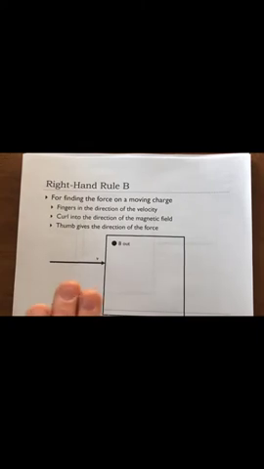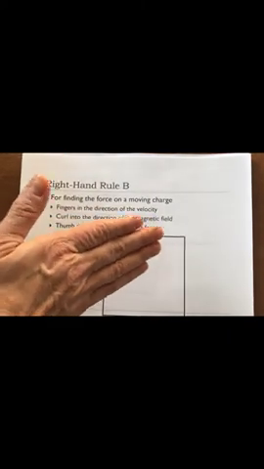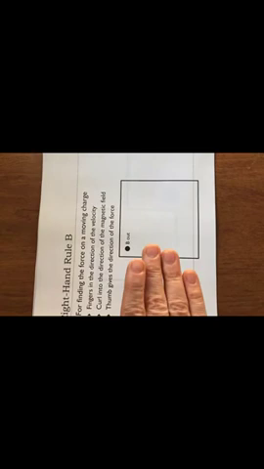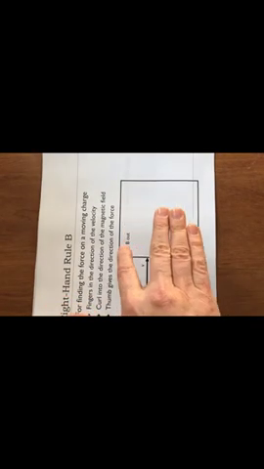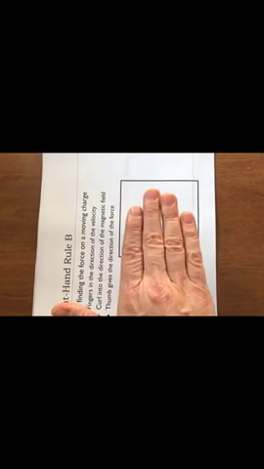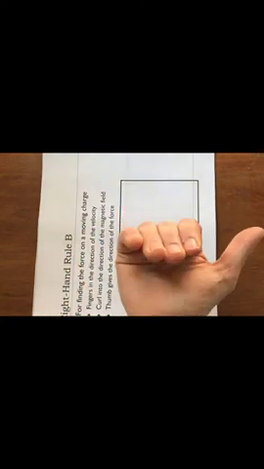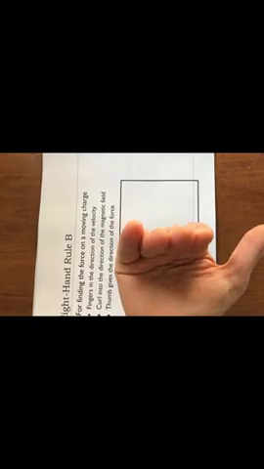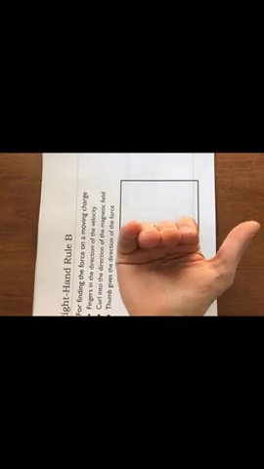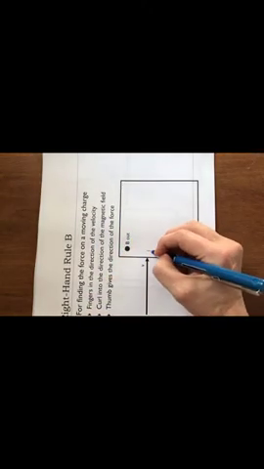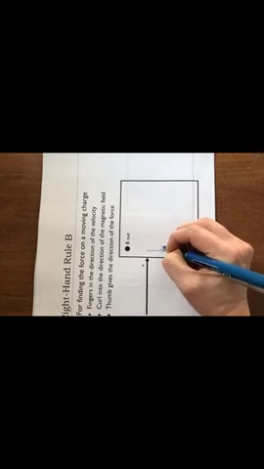So right now, I can't get comfortably to where my fingers point in the direction of the velocity. So instead, what I'm going to do is rotate the entire page. Now I can easily point in the direction of the velocity. This tells me that the magnetic field is out. So I'm going to rotate my hand such that when I turn my fingers upward, or turn my fingers so they point 90 degrees to my palm, they now point out of the page. My thumb gives the direction of the force. So the force on this particle would be towards the bottom of the page.